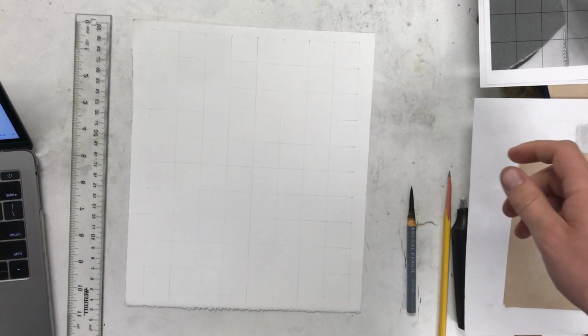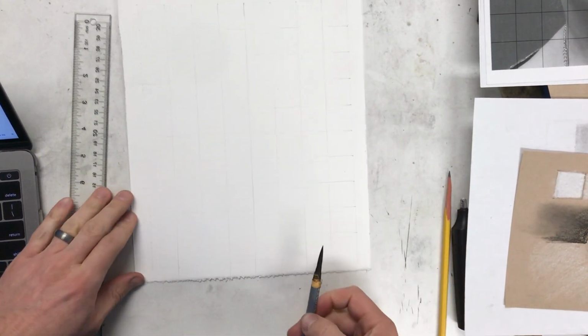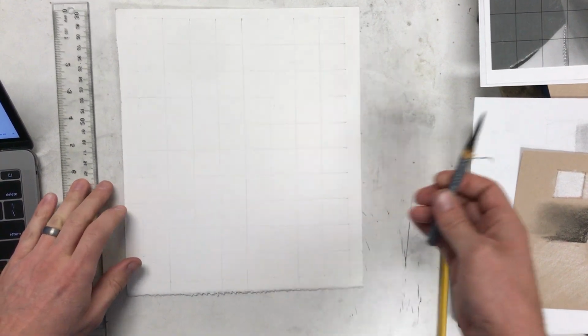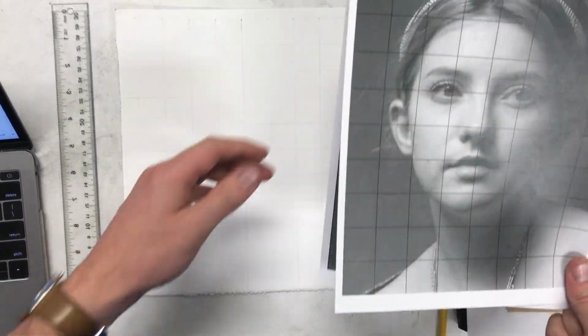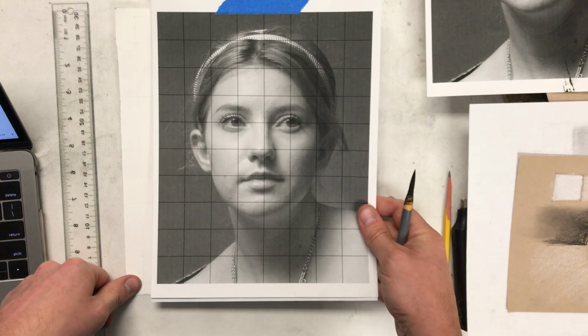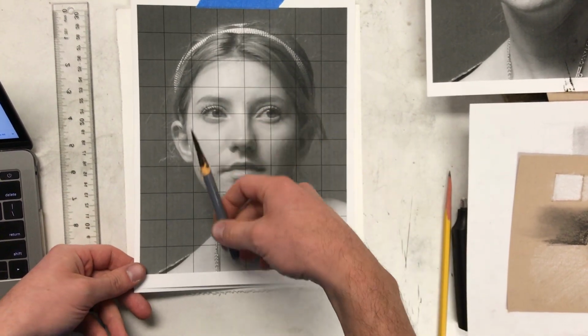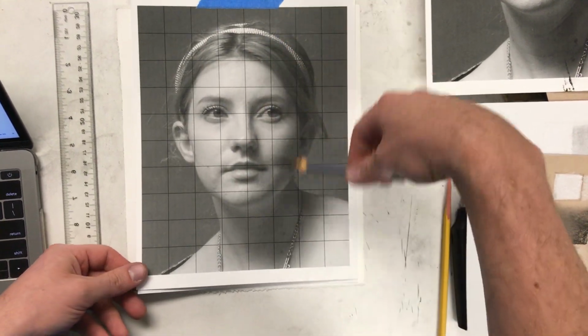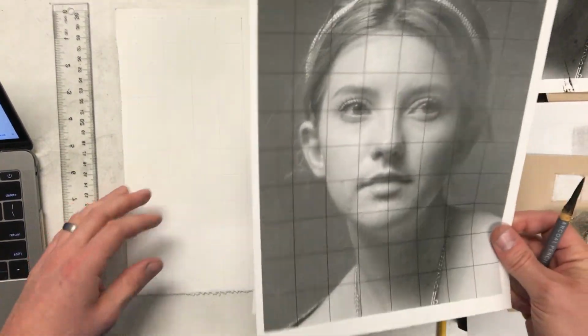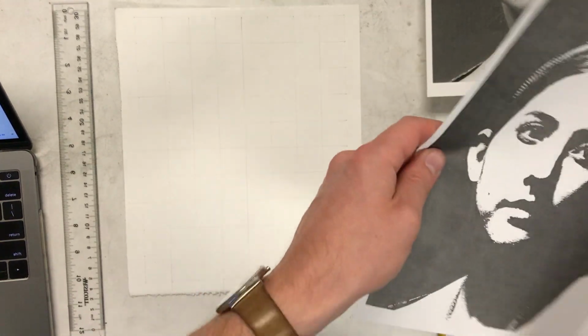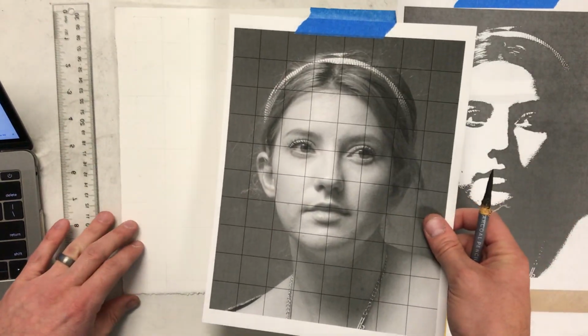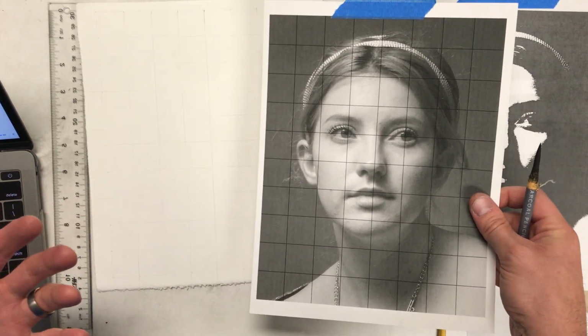Hi guys, I have my drawing gridded out, just like I have my page gridded out. Luckily somebody already gridded this for me, but if you needed to, you just go in and put the grid on. Just make sure that they work together. And there we go. So now we're ready to start the drawing.